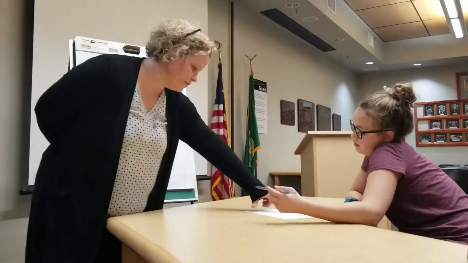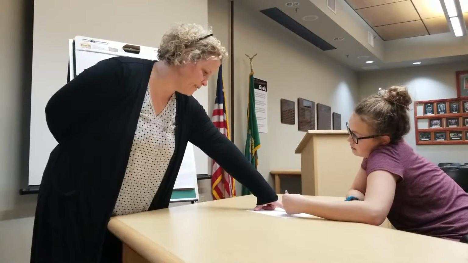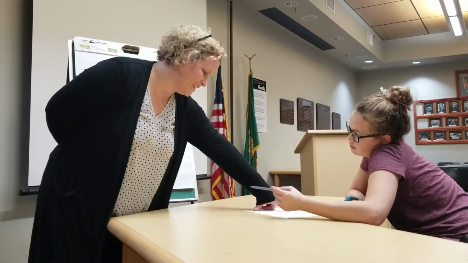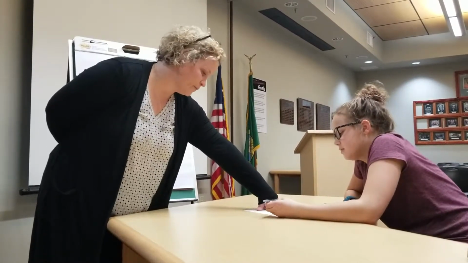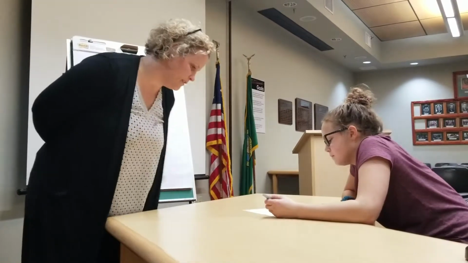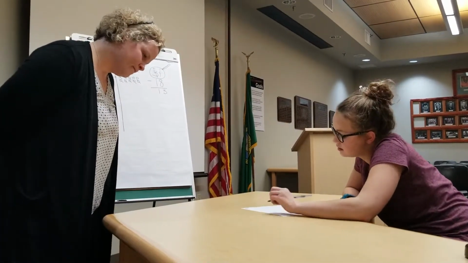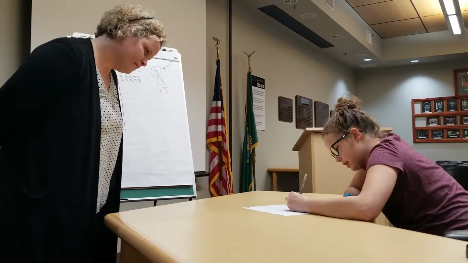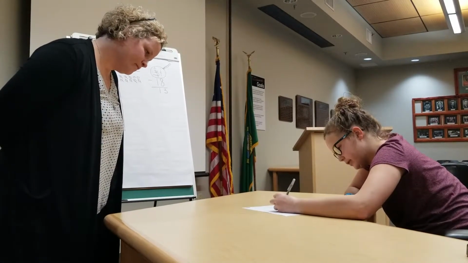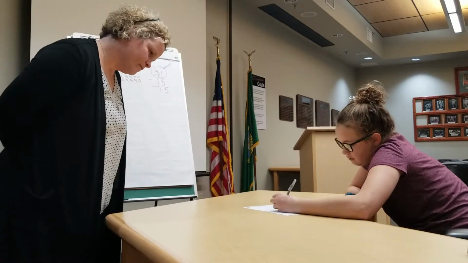Excellent. And so let's use the unit language. What does that 7 represent? 7 tens, and it becomes 6 tens when you give one group of 10 over to the ones. Excellent. And then 5 can go into 6. So then you have 1 ten left.